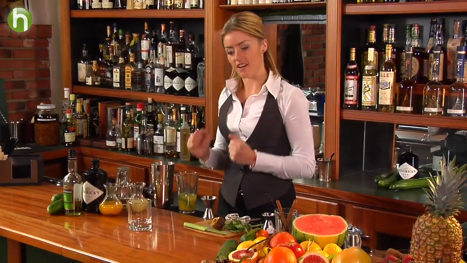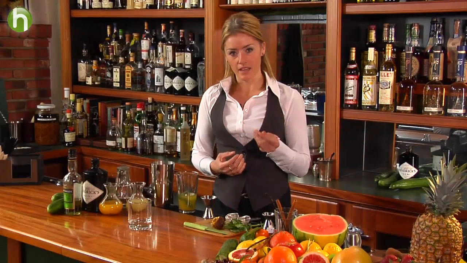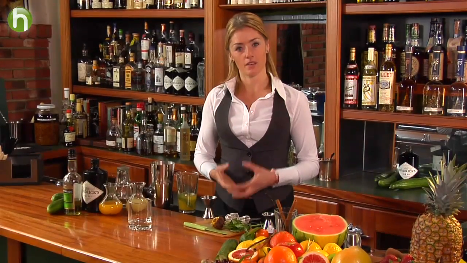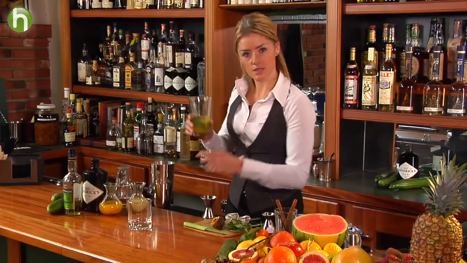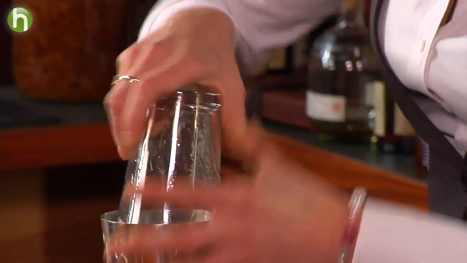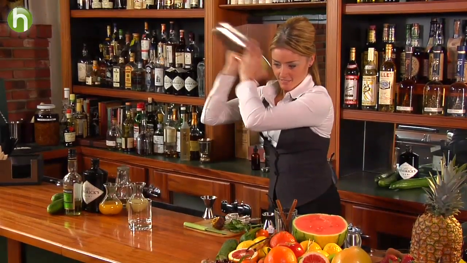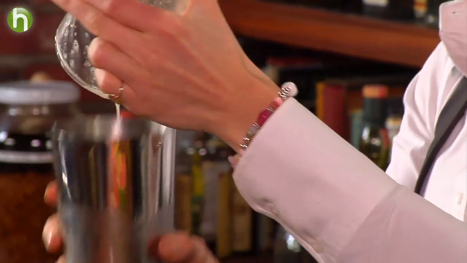Now I didn't need to muddle the basil. I'm a big believer in shaking hard, getting all the ingredients to mix up together, cool down your drink, and then you don't need to spend a lot of time muddling a herb. A herb is actually quite a delicate leaf, especially in the case of basil, and mint for that matter. And if we press too hard, what we actually get is the bitter flavor of the herb, not that delicate aromatic flavor. So let's just give this a good hard shake. And let's see what we've got here.